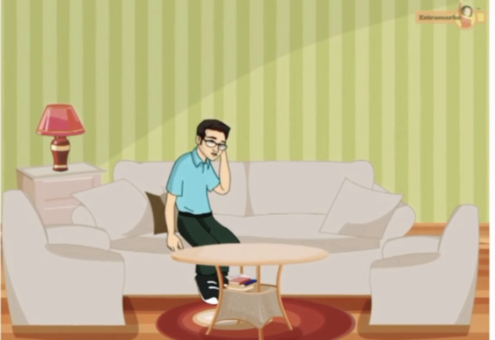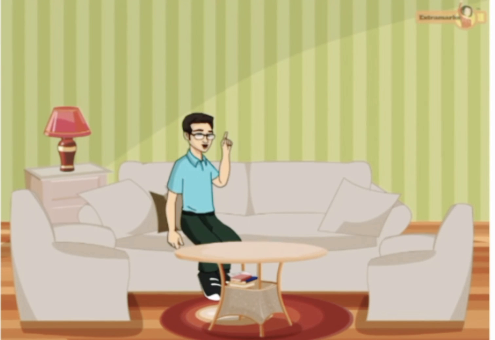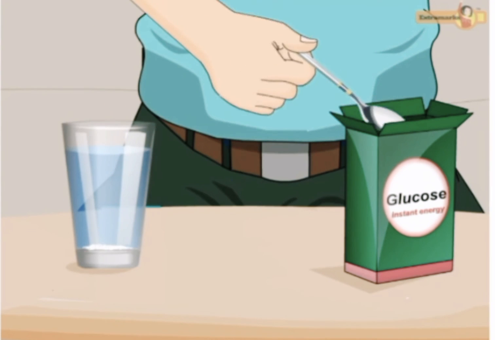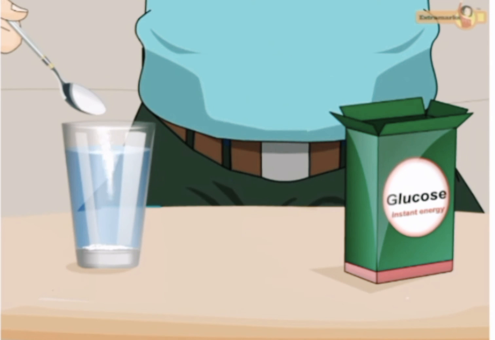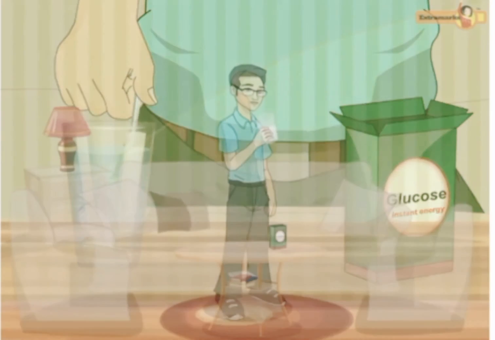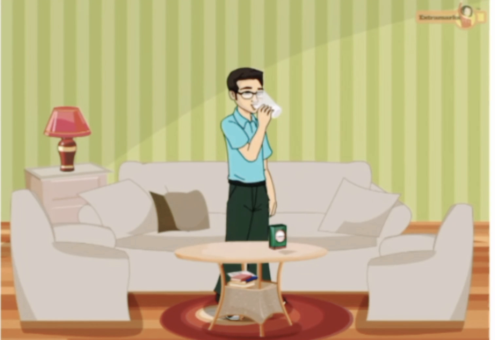John is feeling very tired. So he decides to take glucose solution to get instant energy. He mixes 2 teaspoons of glucose in a glass of water and drinks it.